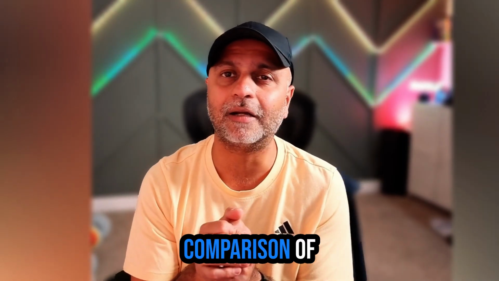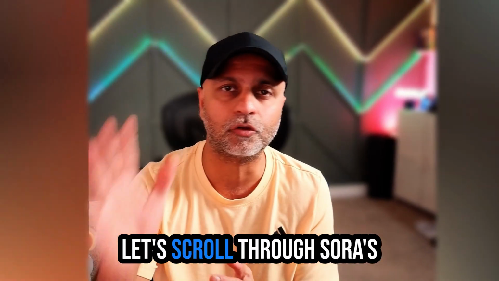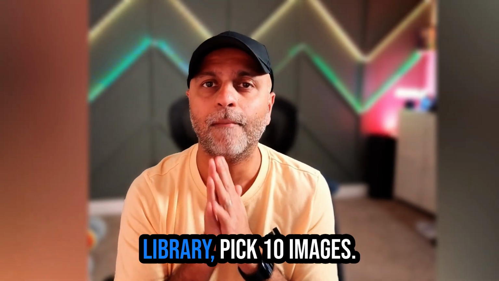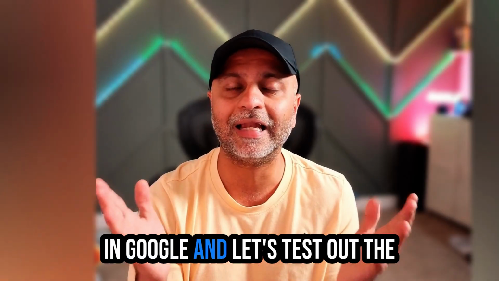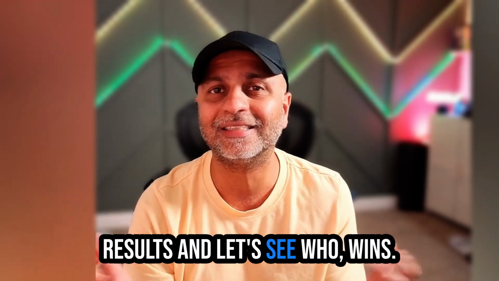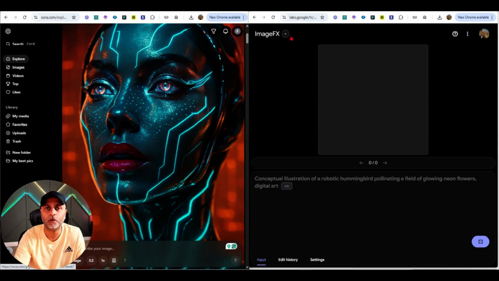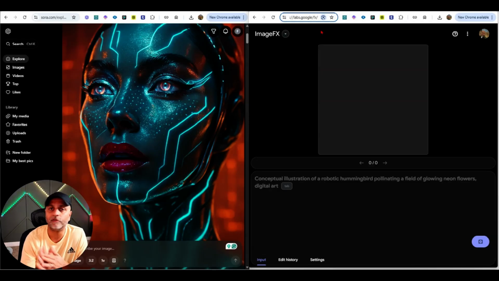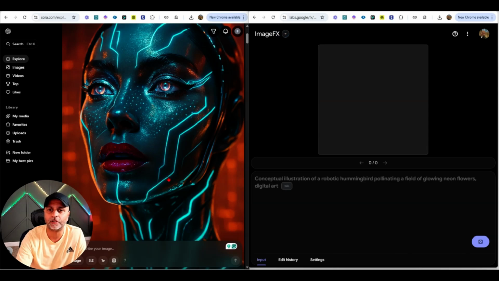Let's do a side by side comparison of 10 of the different image prompts. Let's scroll through Sora's library and pick 10 images. I'll run those same prompts in Google and let's see who wins. All right, so on my left side is Sora, right side is Google Image Gen. For this, I went to labs.google/fx. And then here you can do image, video, music, etc. So I'm on their image generation platform.